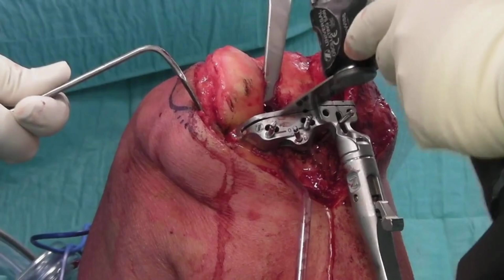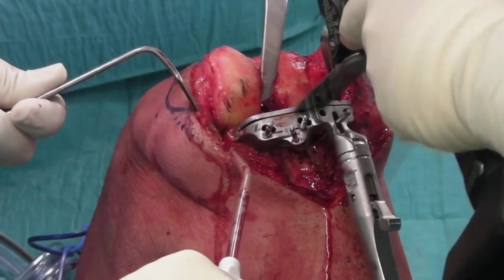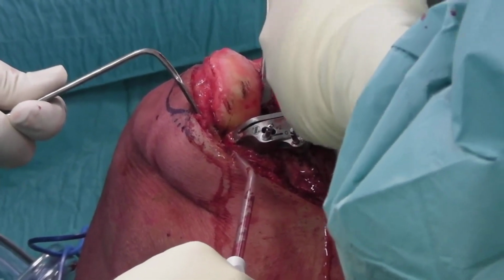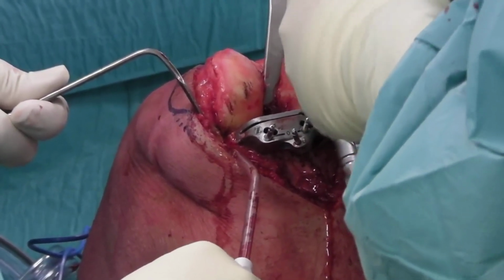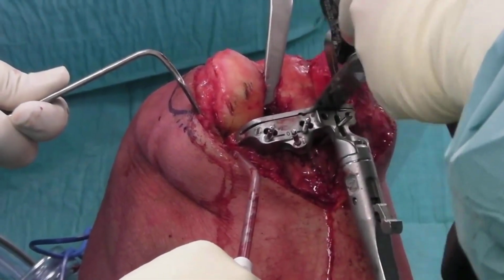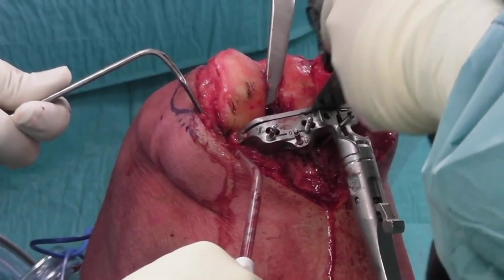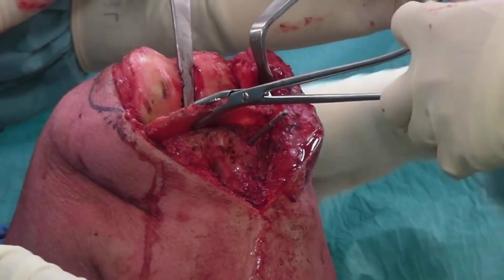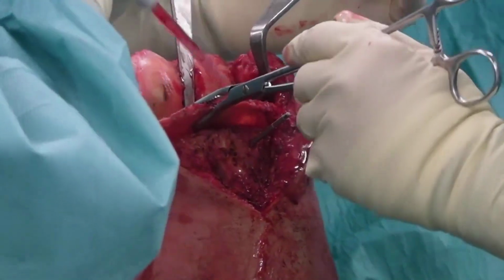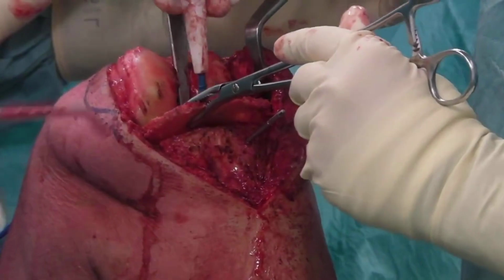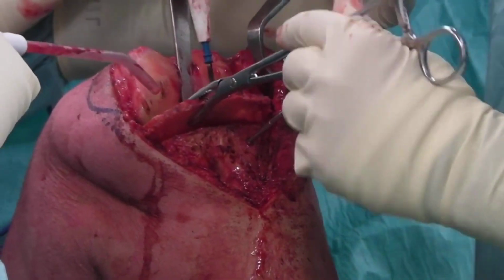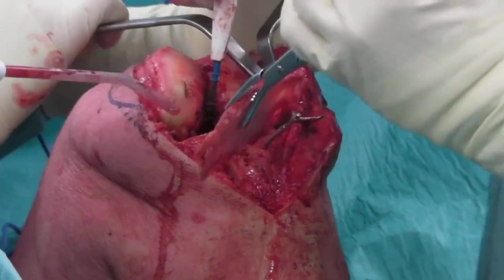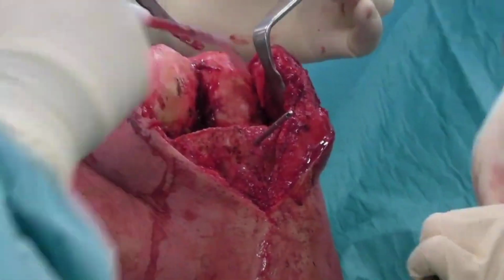In the case of the tibia, the cutting guide is stabilized in the desired position with 3 temporary metal pins, which prevent the guide from moving while we use a saw to cut the bone. After completing the cut, we remove any soft tissue that is still attached to the bone. As you can see, the bone cut is now limited to a few millimeters in thickness.